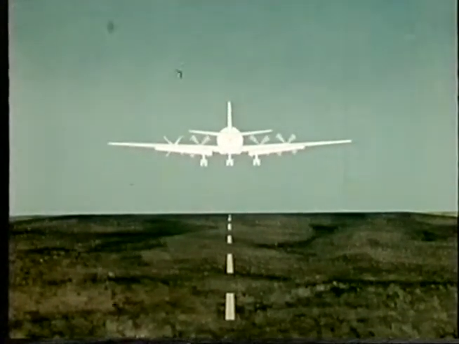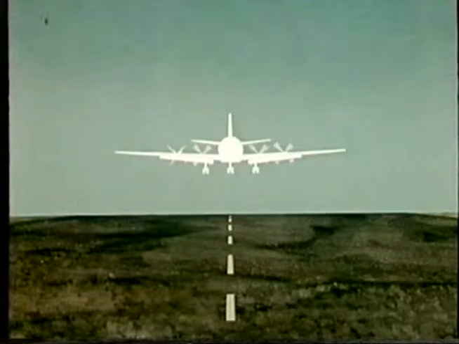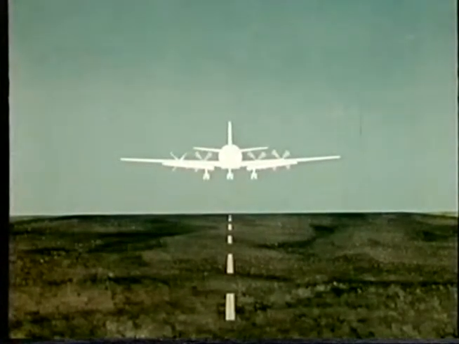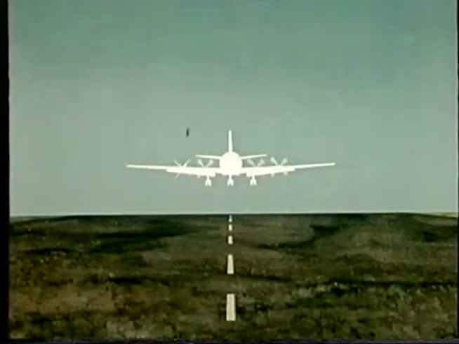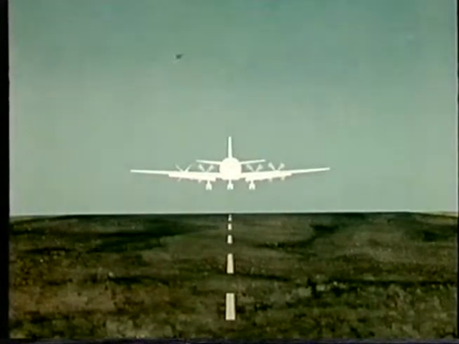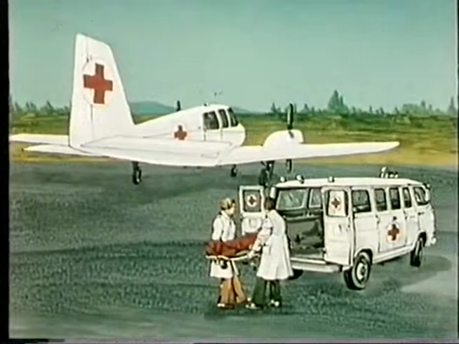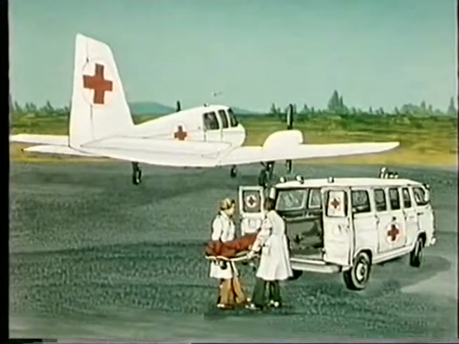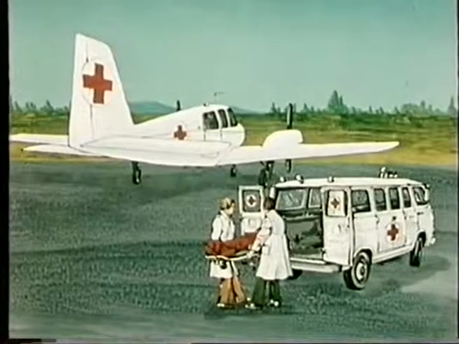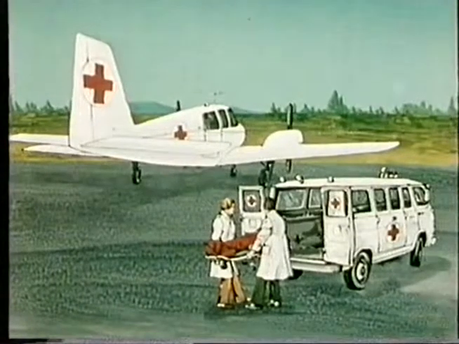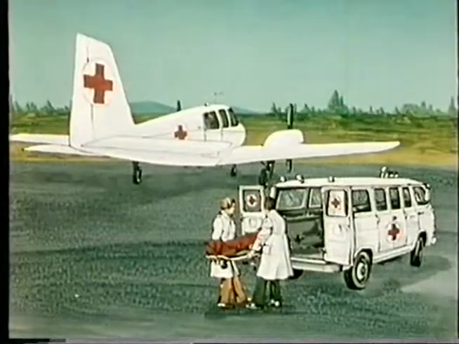Priority in the landing sequence may be given to an aircraft in a case of emergency, such as an aircraft being compelled to land because of factors affecting its safe operation, or a hospital aircraft, or aircraft carrying sick or seriously injured persons requiring urgent medical attention.